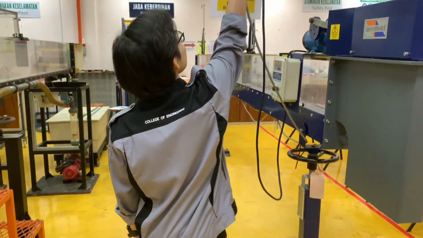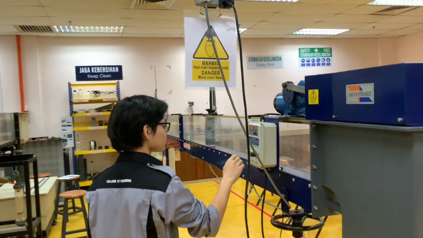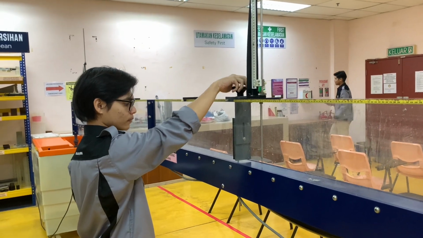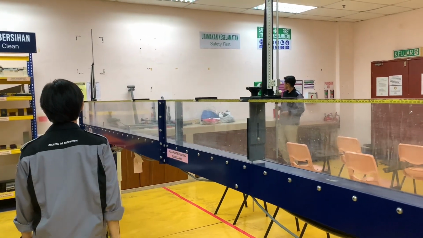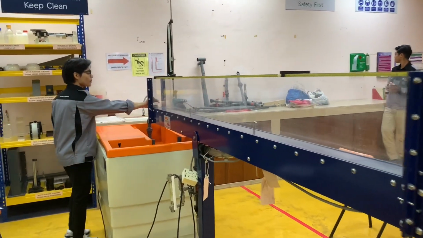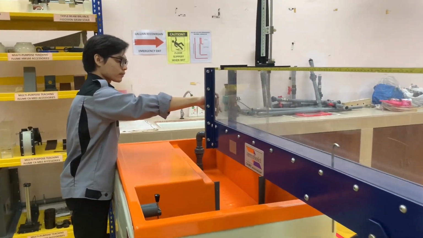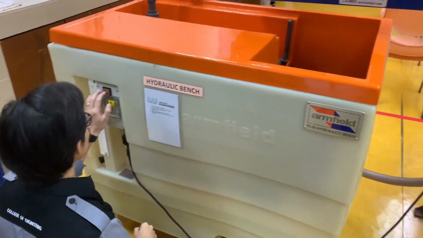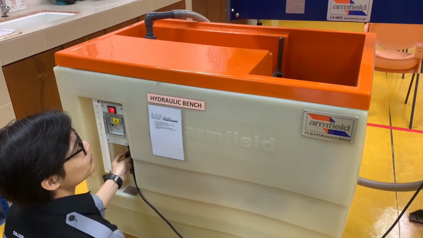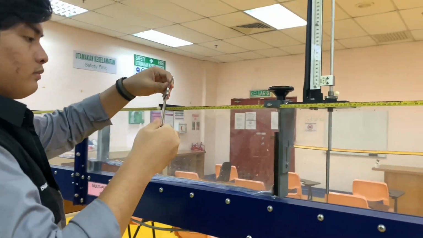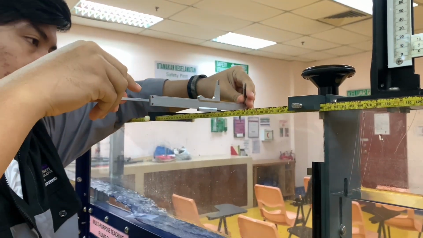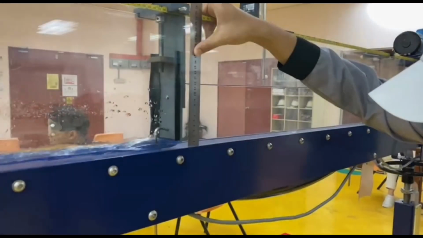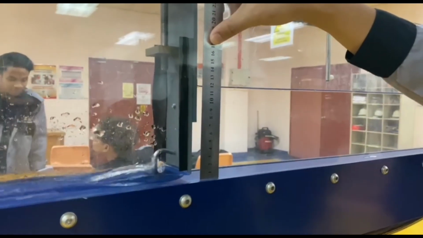The first step is to turn on the machine switch. After that, adjust the position of the sluice gate to the correct state. Then place the tailgate at the end of the flume. Then open the valve to release the water. After the water has come out, we measure the width of the flume. After the water is stable, we measure the height of the sluice gate.